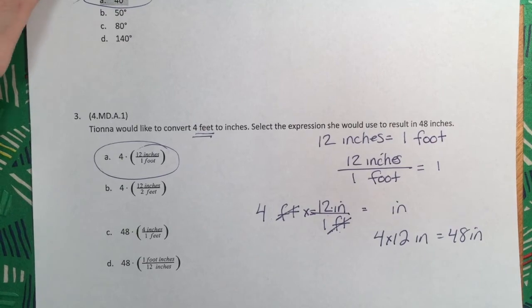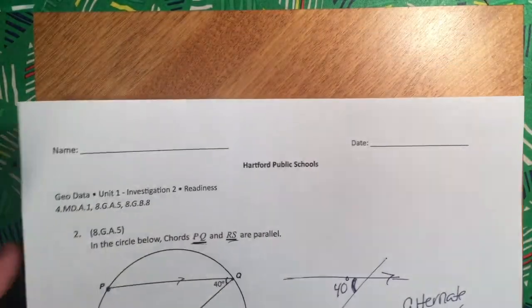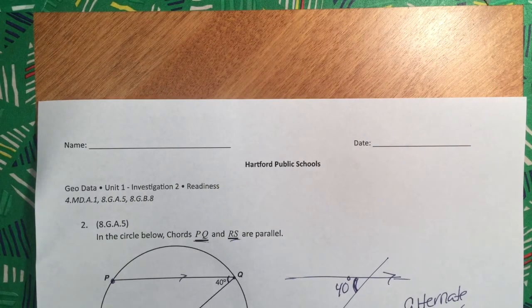All right, so let me give you one more example. What if, for example, we wanted to work with metric, like many of the countries in the world do besides the US and the UK? So what if we wanted to change, say, meters to kilometers?